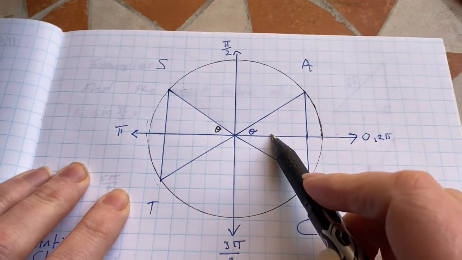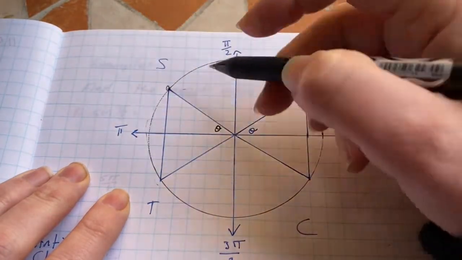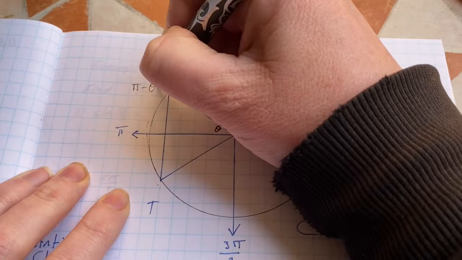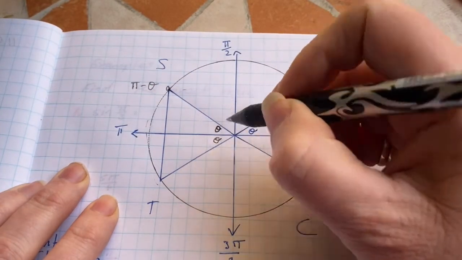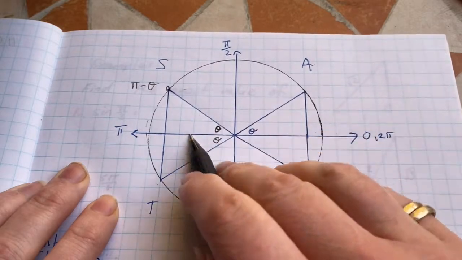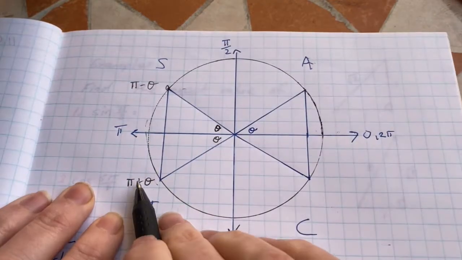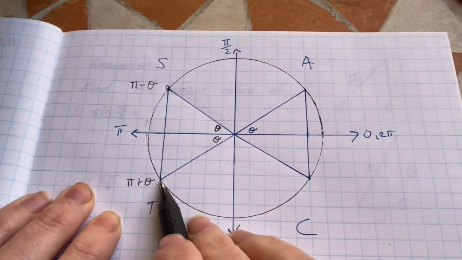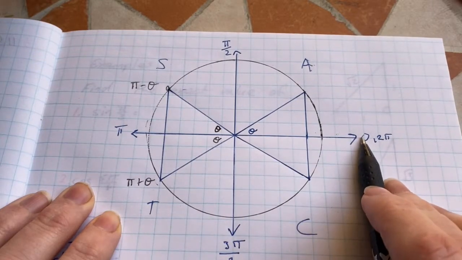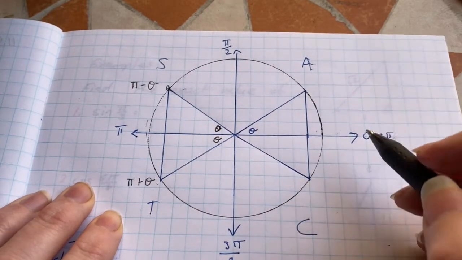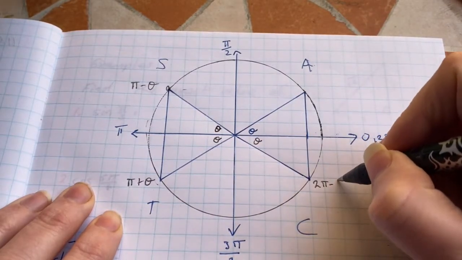So this angle to this point, instead of 180 minus theta, it's pi minus theta when we're working in radians. This related angle here is theta, so all the way from 0 round to this line is going to be pi plus theta. Okay, pi plus theta to get to that line, all the way anti-clockwise from 0. And then this one, if this is theta in here, this is 2 pi minus theta.